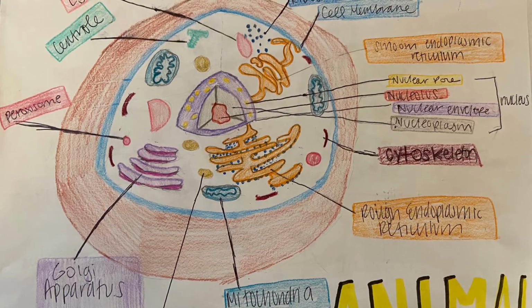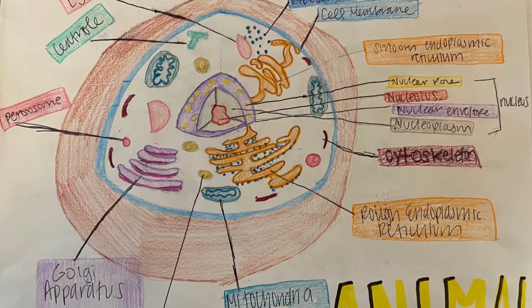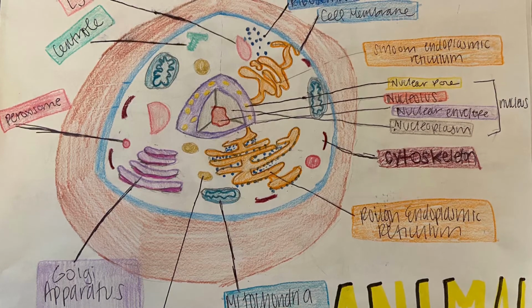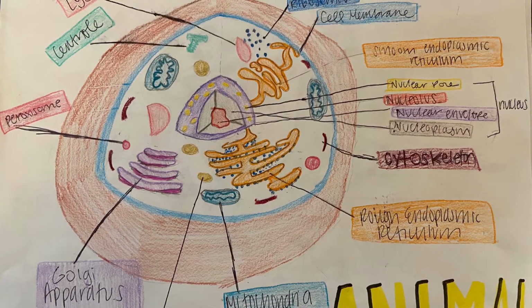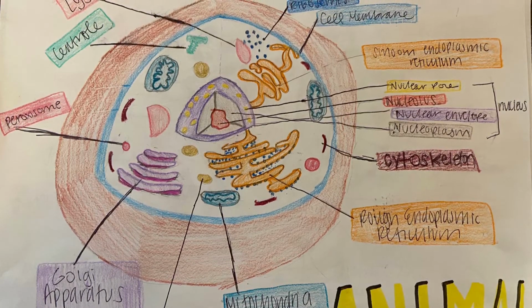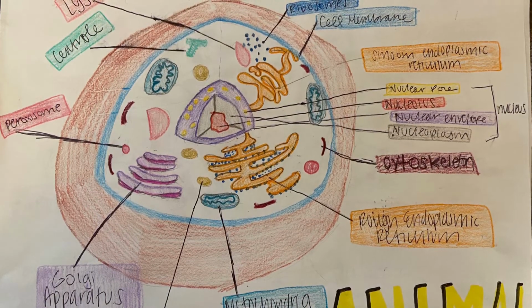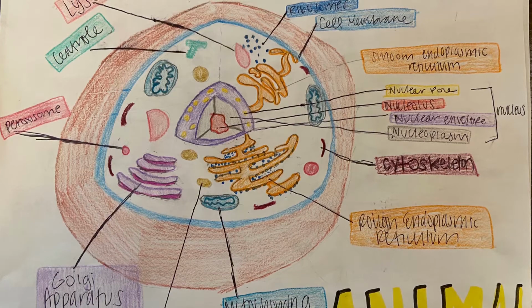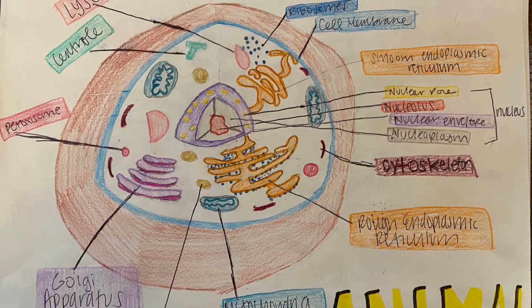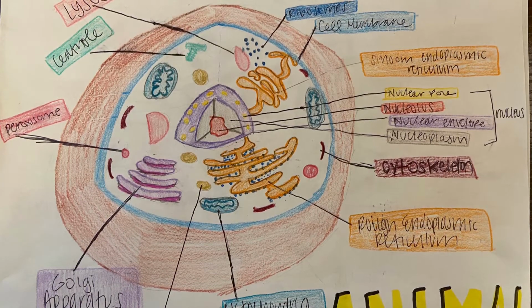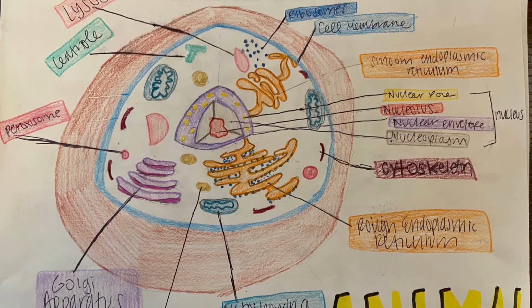And then up to the top left, in light turquoise mint, we have our centriole, and right up here we also have the smooth endoplasmic reticulum, which is unlike the rough ER in that it has no ribosomes attached to it. And then in navy blue, we have our ribosomes.